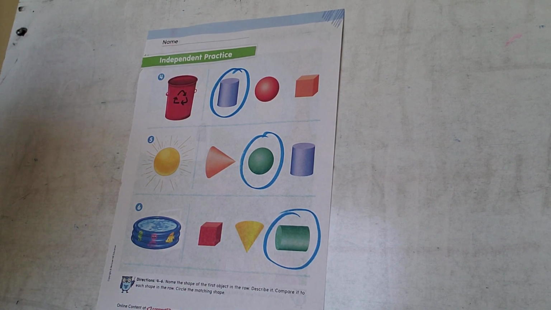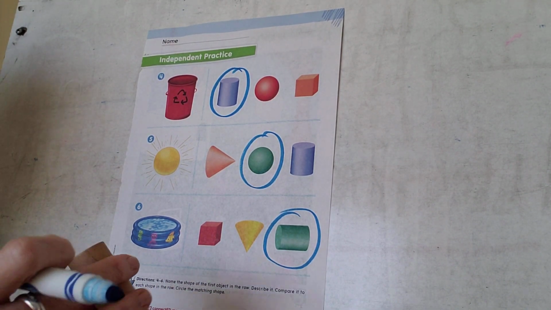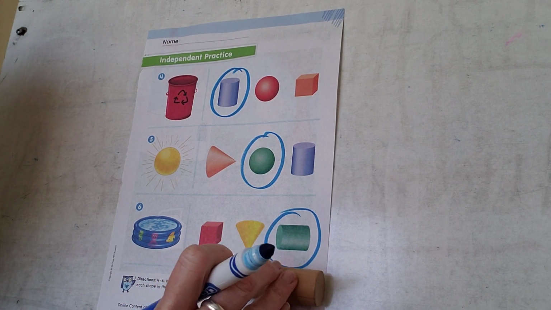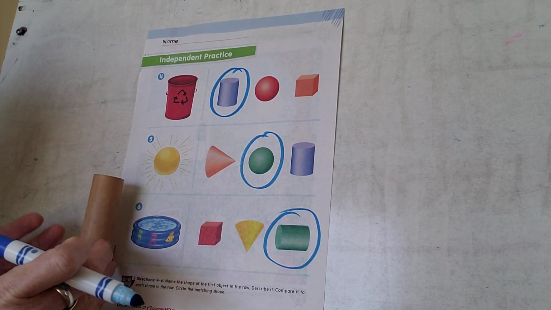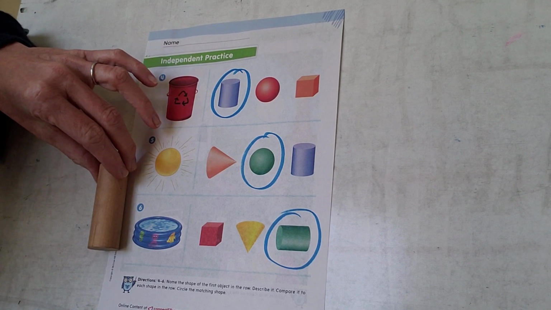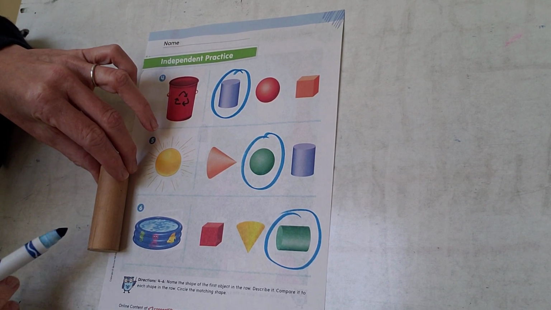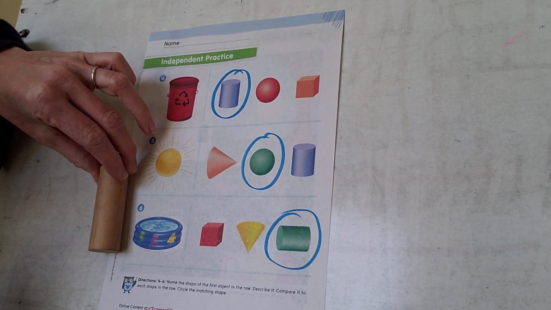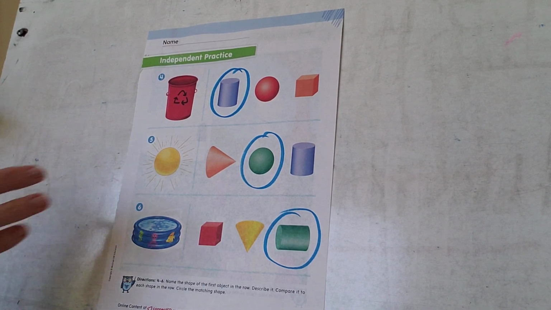Very good. Again, though, what they did is they took that cylinder and turned it on its side. If I turn it, is it still shaped like the pool? Yes, it is. It's a little bit taller, but it's shaped like the pool. All right, good job.